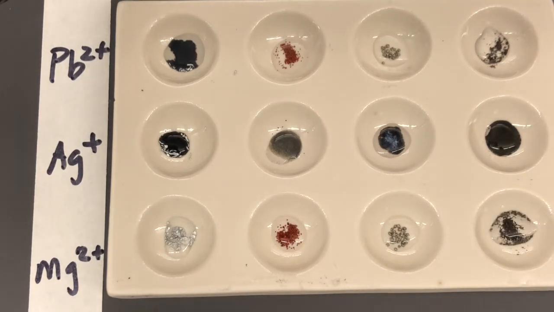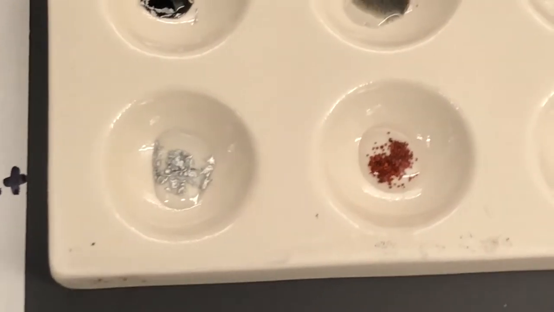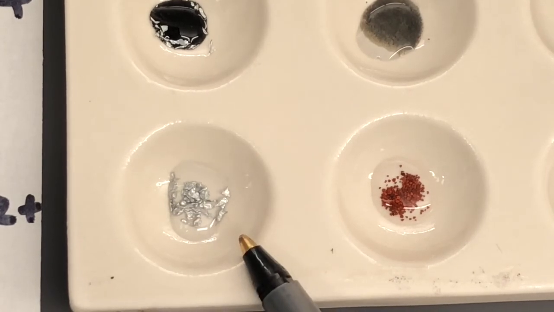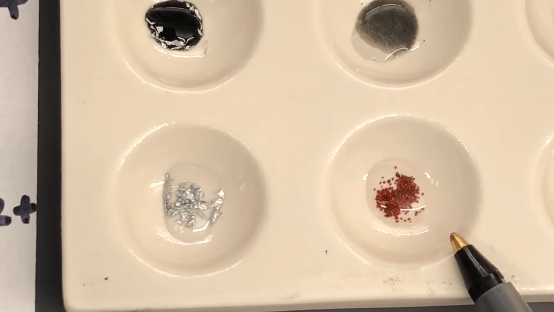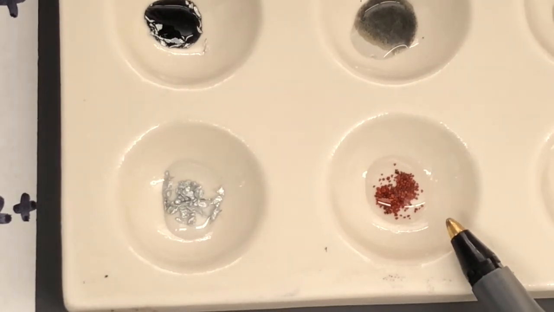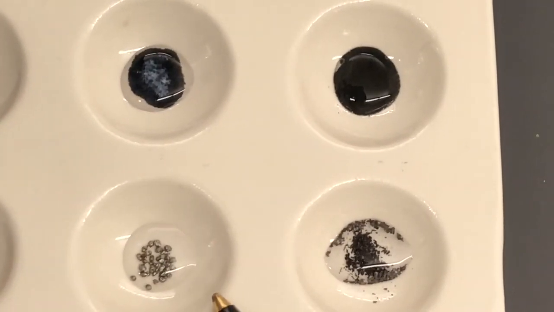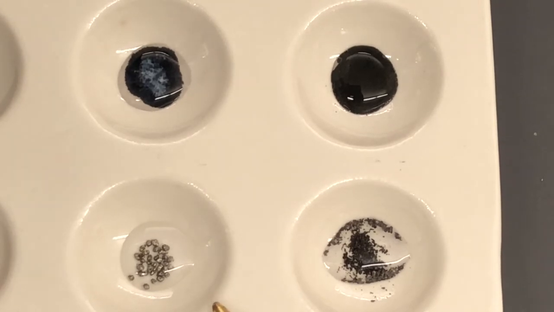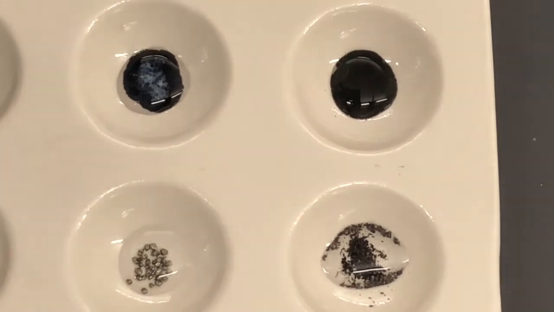All right, so we'll zoom in one last time and talk about these one at a time. The magnesium reacted with zinc. Doesn't really appear like it has much of a reaction. The magnesium 2+ with copper doesn't appear to have much of a reaction. The magnesium 2+ when reacted with tin doesn't appear to have much of a reaction. And the magnesium when it's mixed with iron doesn't appear to have much of a reaction.